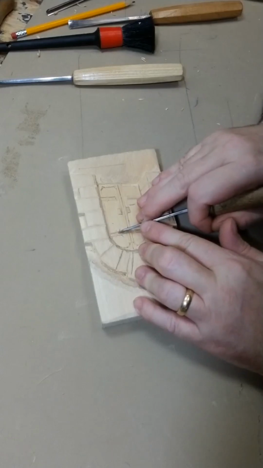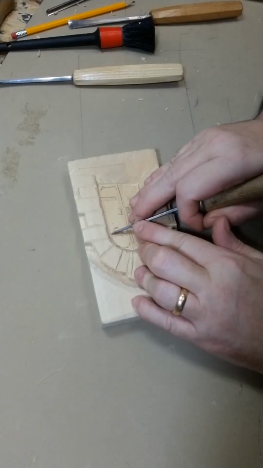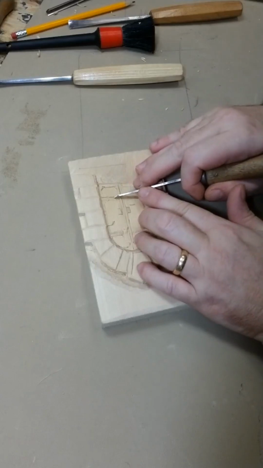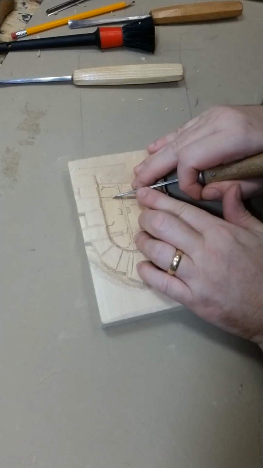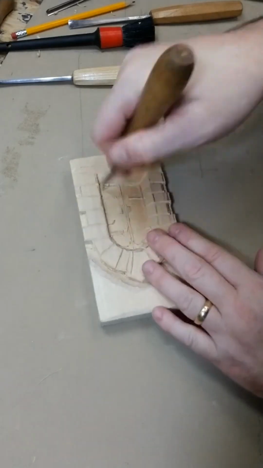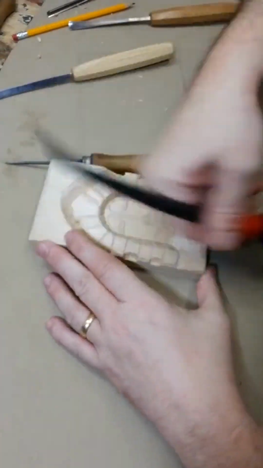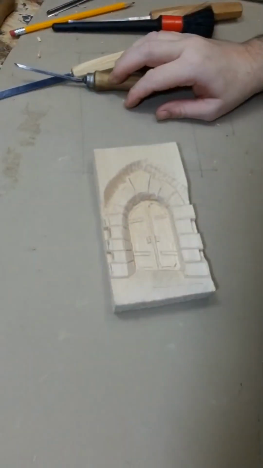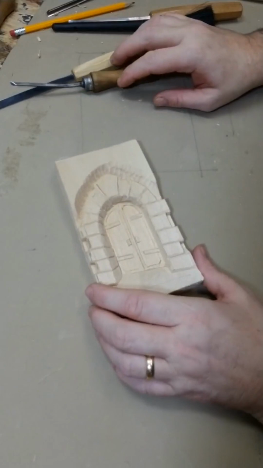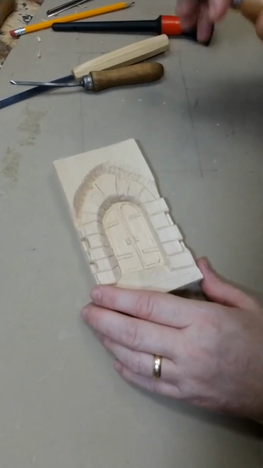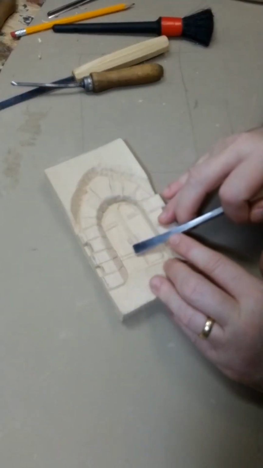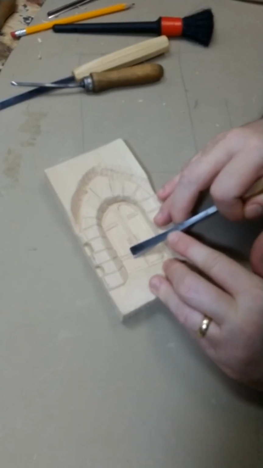Just try to get it done quickly. Okay, so now we want to just kind of clean it. So we can use the fishtail for that because we can kind of just slice off the dirty areas.